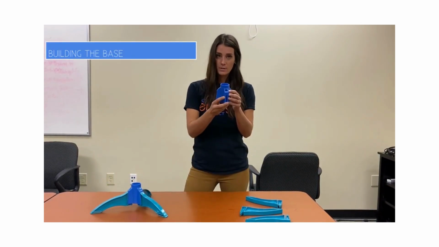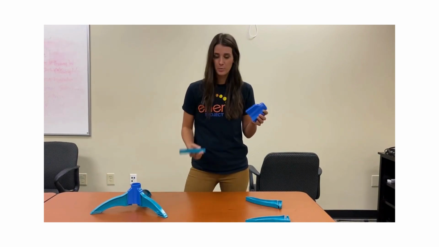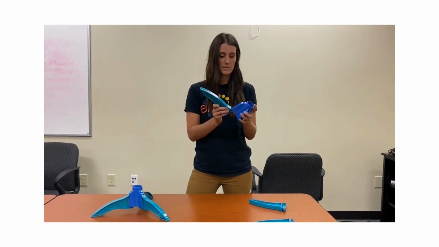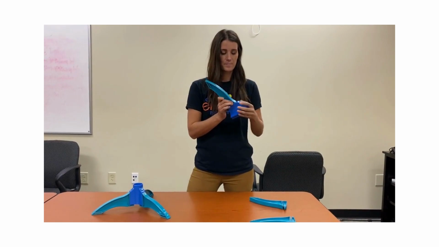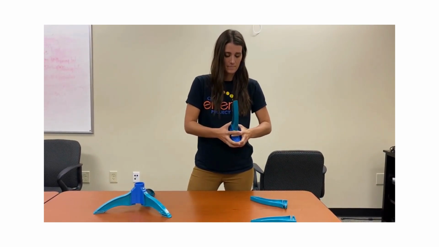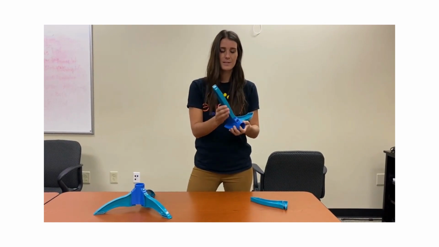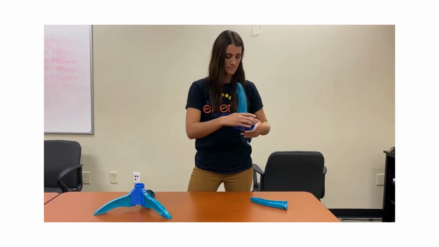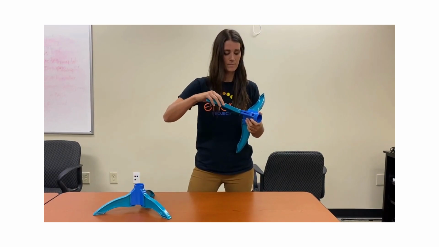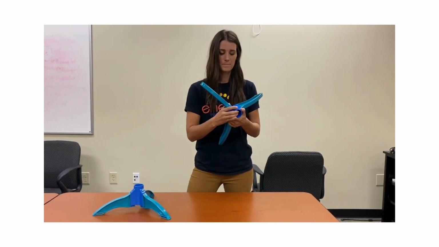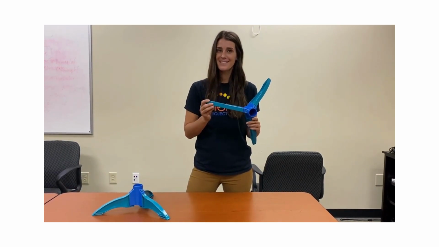The first thing you do is you're going to grab the bottom of the blue base and then the feet, and you just clip them into place. So they're just going to slide in and click. That's how to complete the base.